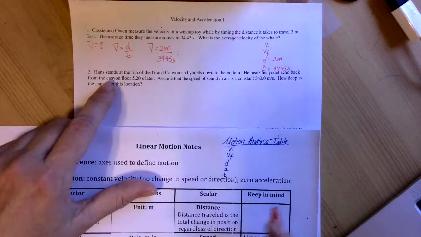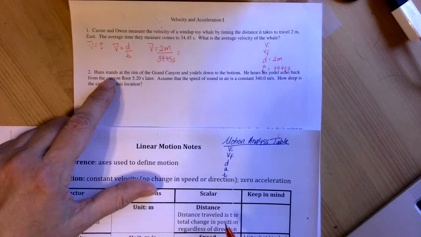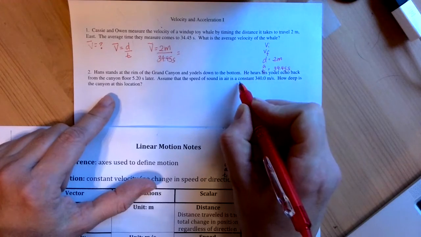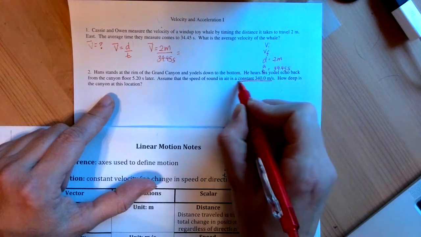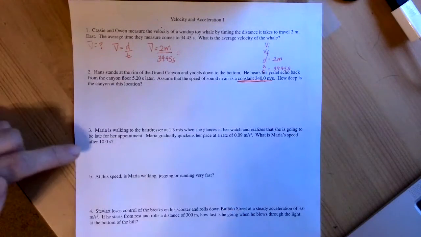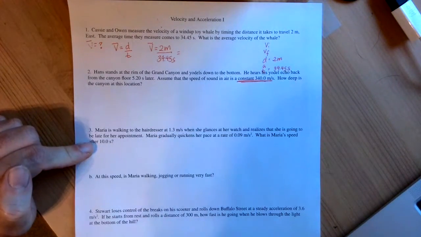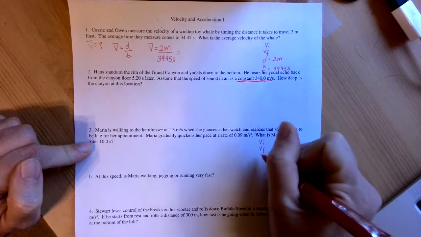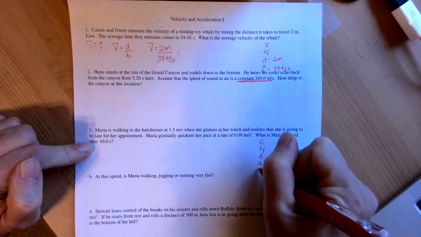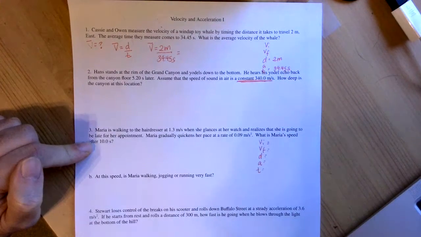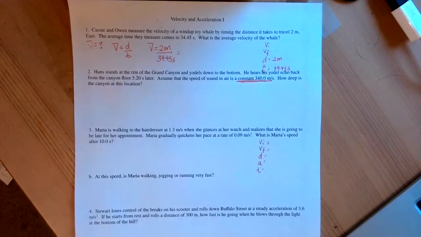This problem here, where Hans is yodeling down into the bottom of a canyon, is a constant speed problem as well. So it's going to be very similar to number 1. When we get down to 3, 4, and 5, it's going to be critical that you fill in this data table to get all of the data you need to solve these and pick the right formula. More on that in the next video.